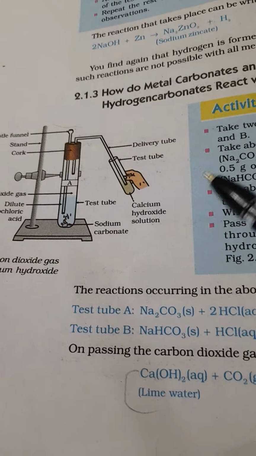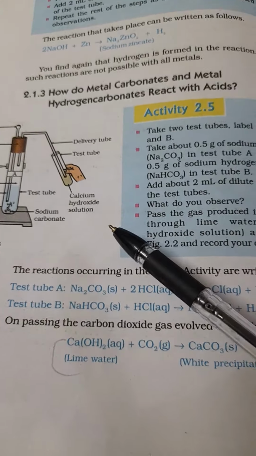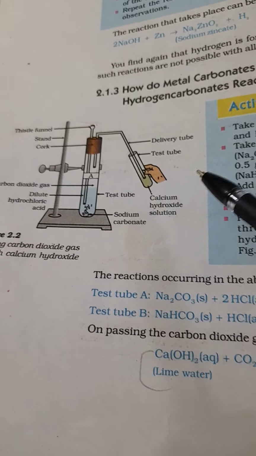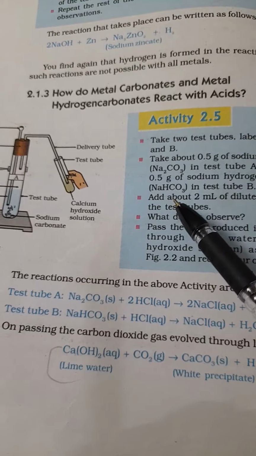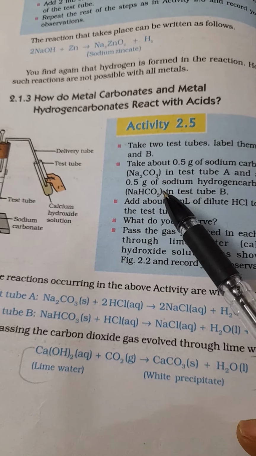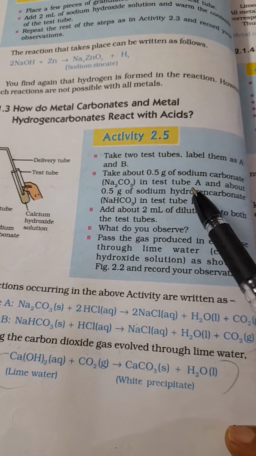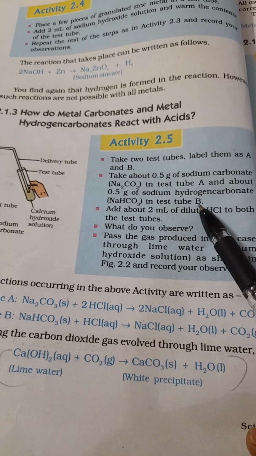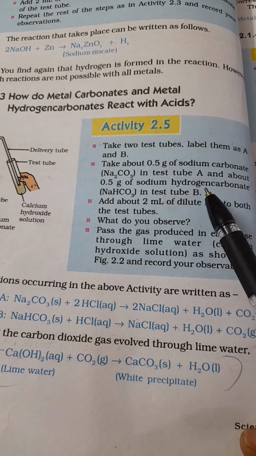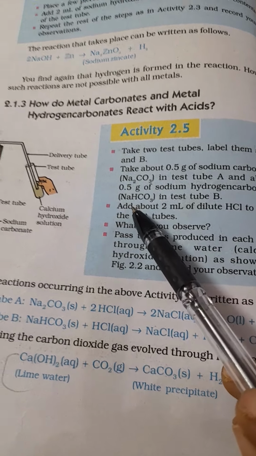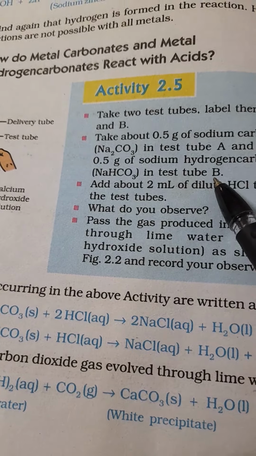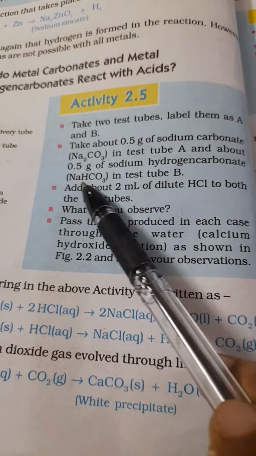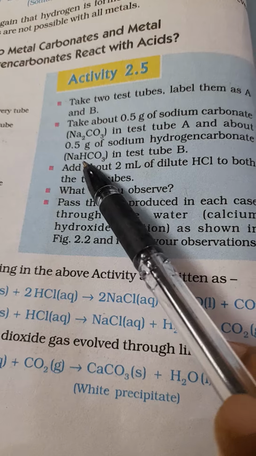For that you have to do a small activity. We are taking two test tubes, A and B. You take about 0.5 gram of sodium carbonate, that is Na2CO3, in test tube A, and 0.5 gram of sodium hydrogen carbonate, that is NaHCO3, in test tube B. What is the difference between sodium carbonate and sodium hydrogen carbonate? One additional hydrogen atom will be here.